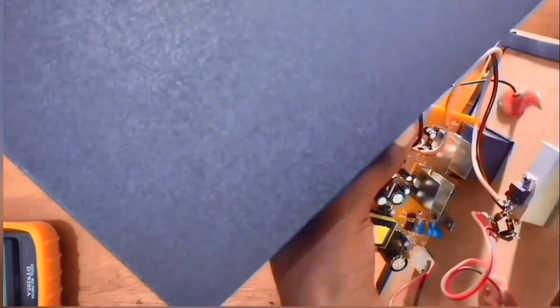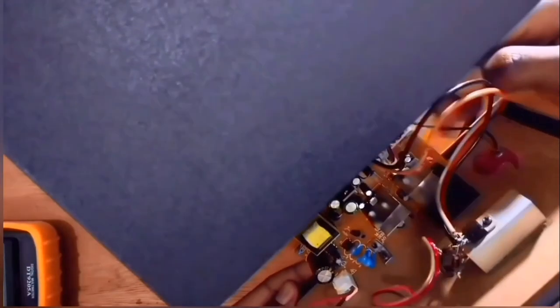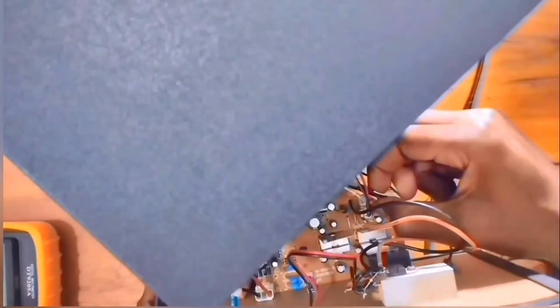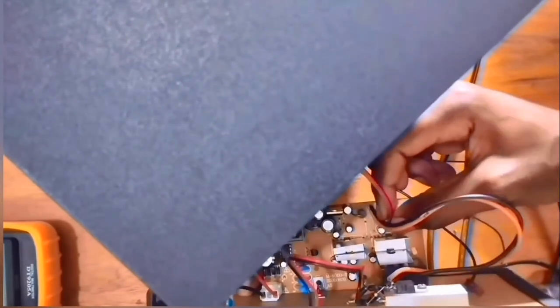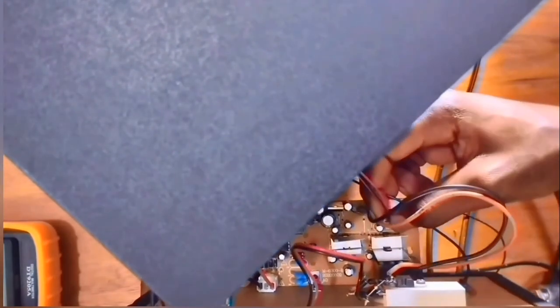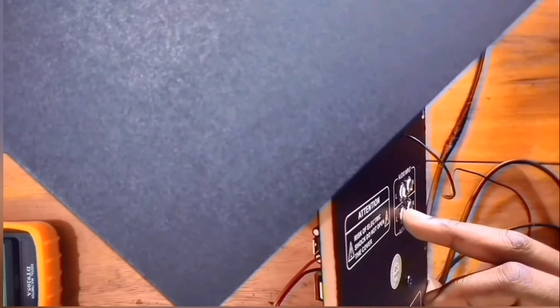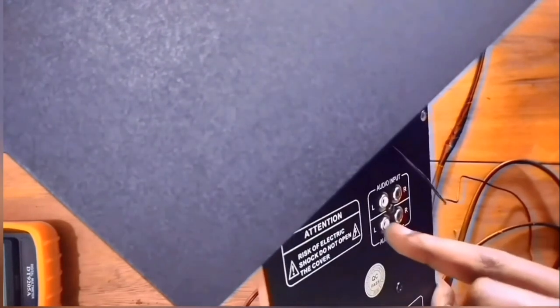So first you can remove the load connections. This here is for the display. These here are for the bass speaker. And the tweeter speakers are connected here, so we're going to check all the signals required by the loads.